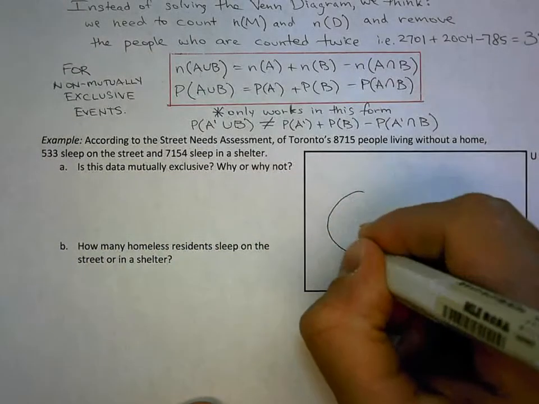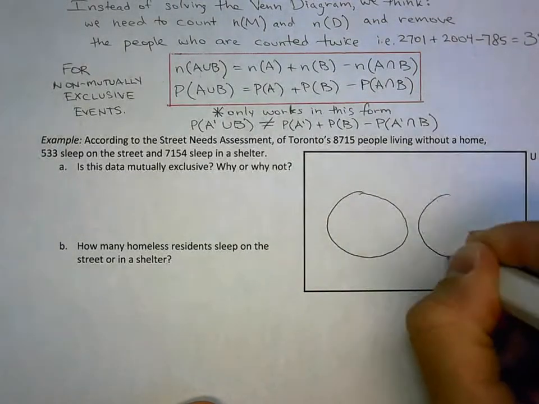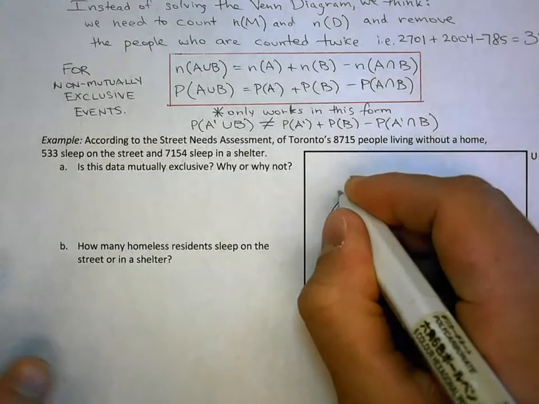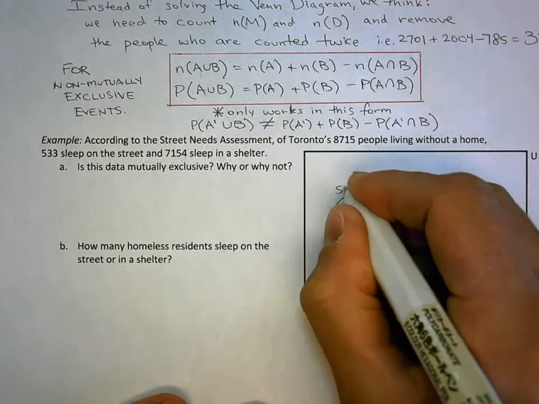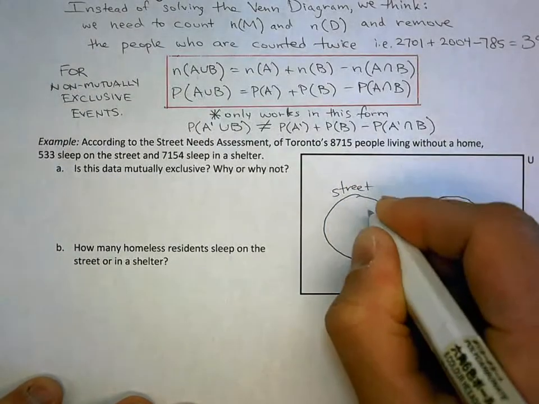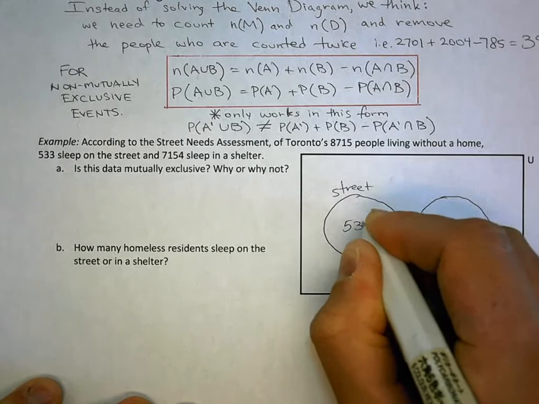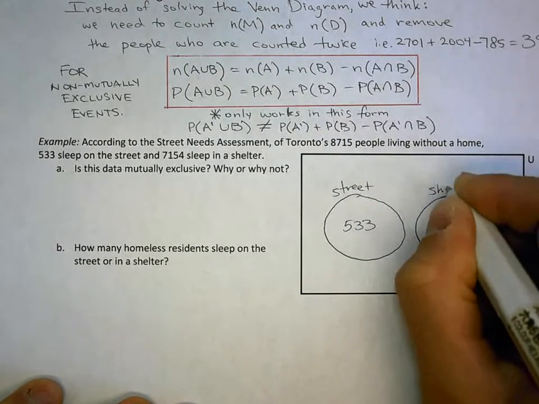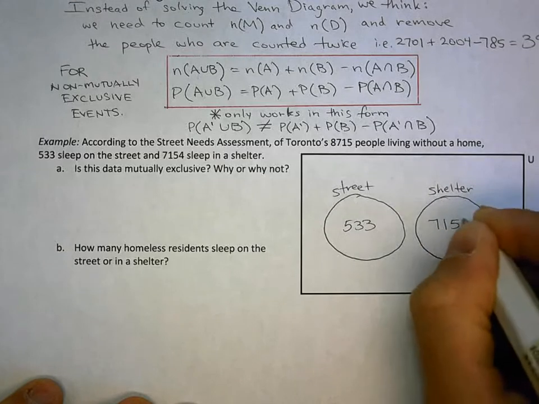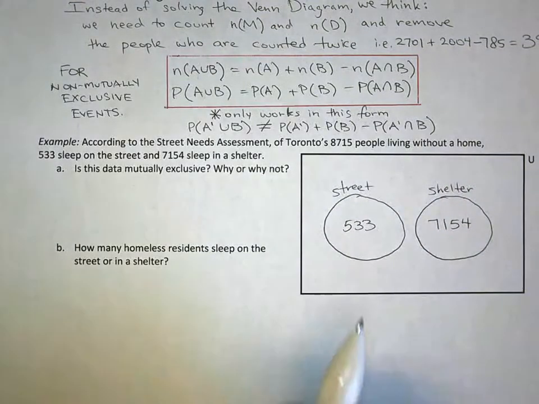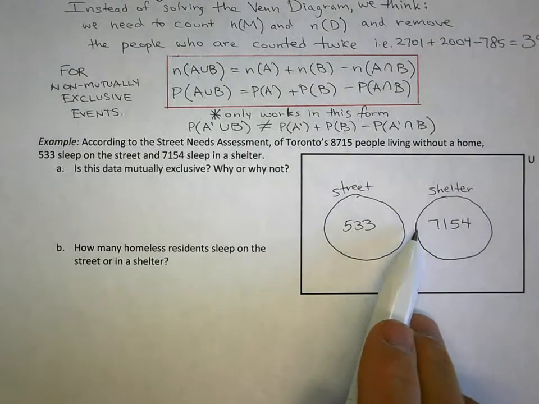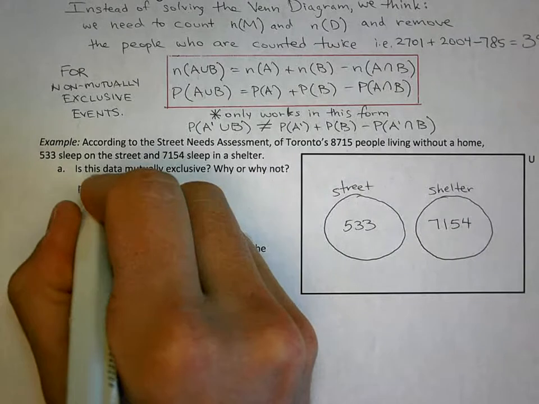Again, if we think back to when we learned this definition last lesson, we have a bunch of people who sleep on the street, that's 533, and a larger group that sleep in the shelter, which is 7,154. You can't be both, right? You can't sleep in both the street and the shelter on a given night.